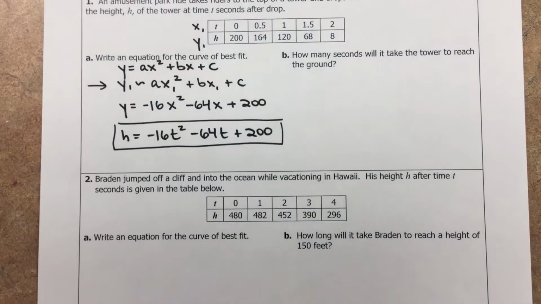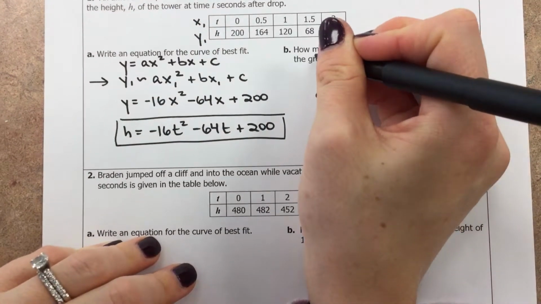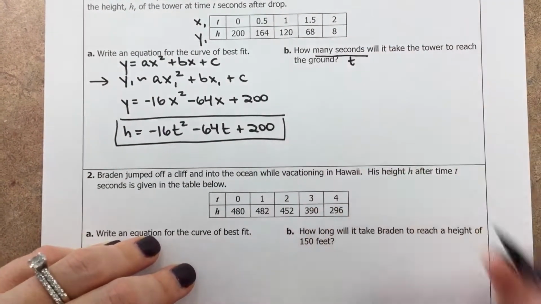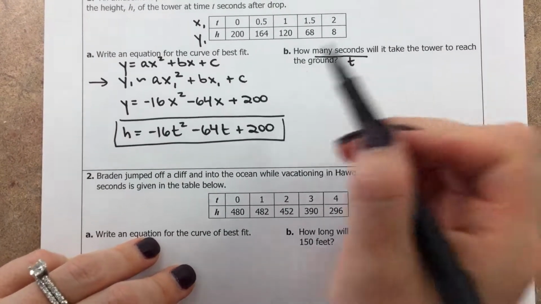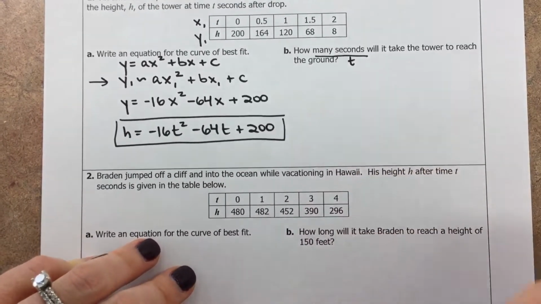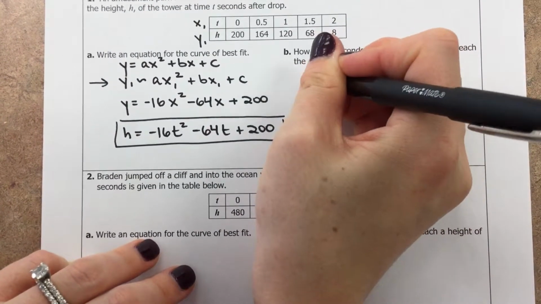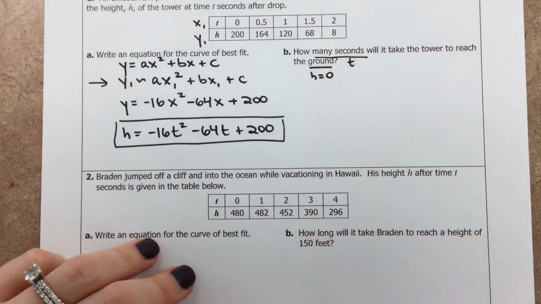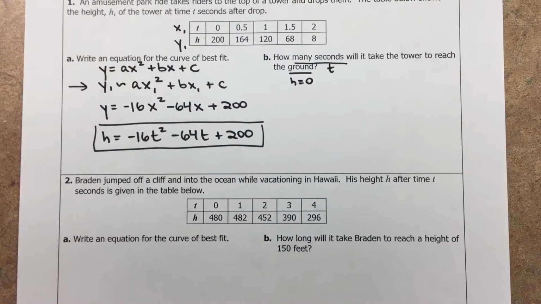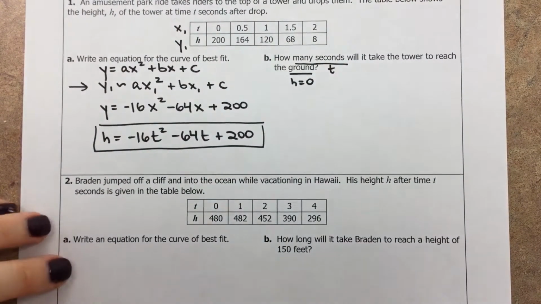Part B: how many seconds will it take? When they say how many seconds, that means we are solving for t. How long will it take for the tower to reach the ground? Reaching the ground means that the height is equal to 0. So that's what we're going to set up. We're going to plug in h equals 0, and then we can solve.